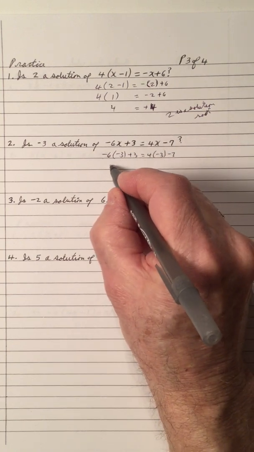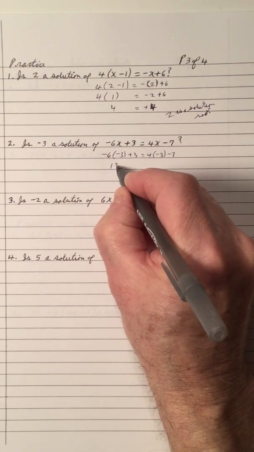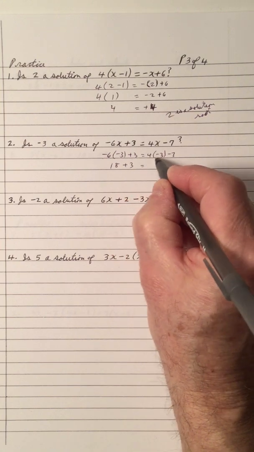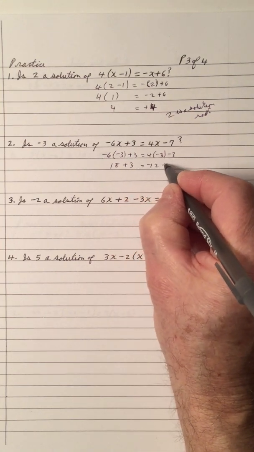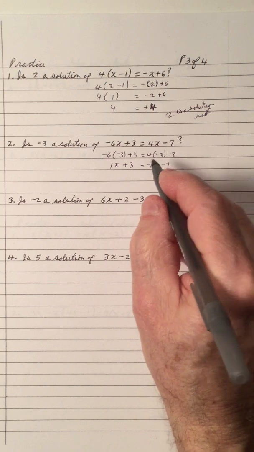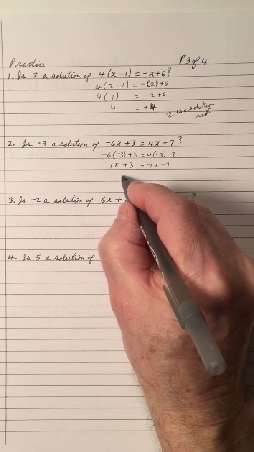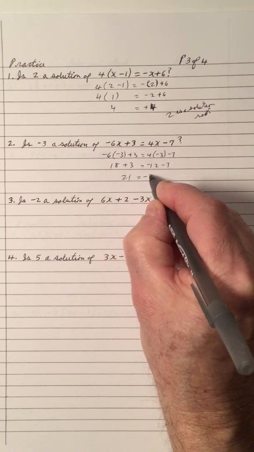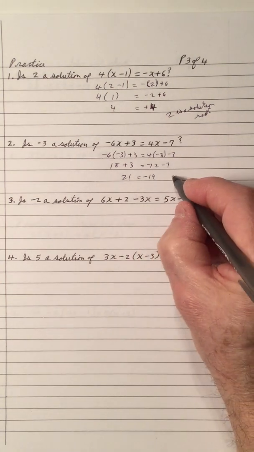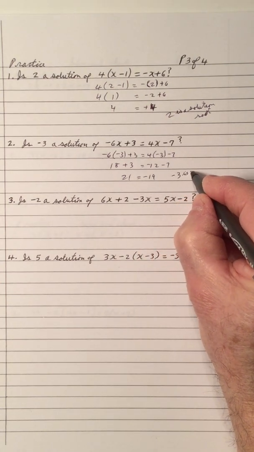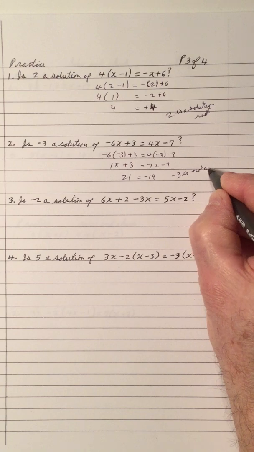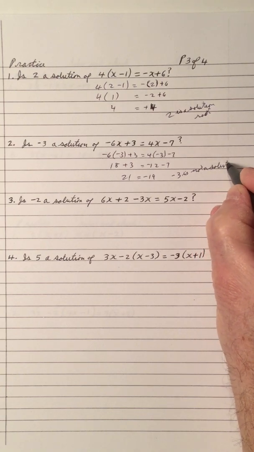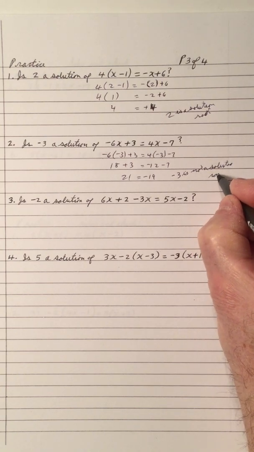And I have to multiply before I add. So I multiply, and on this side I multiply. When I'm finished, I have 21 and a negative 19. Not true, so negative 3 is not a root or a solution.